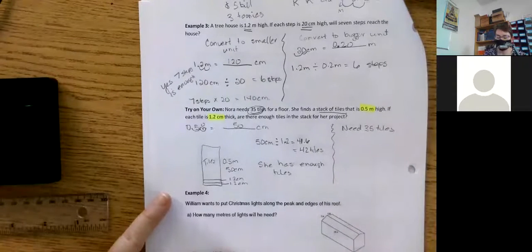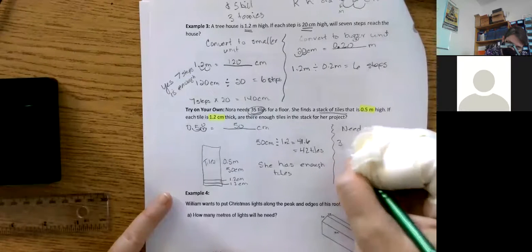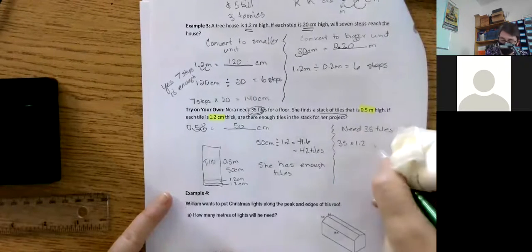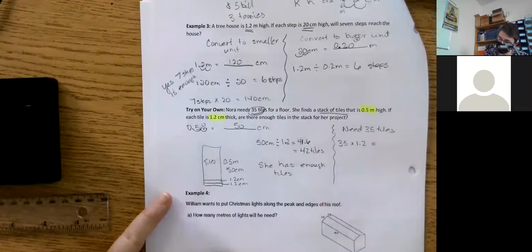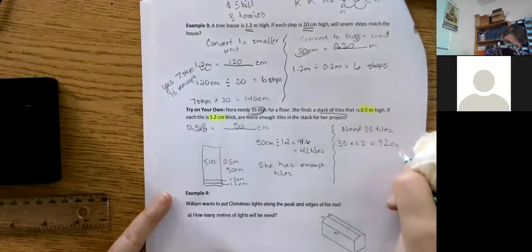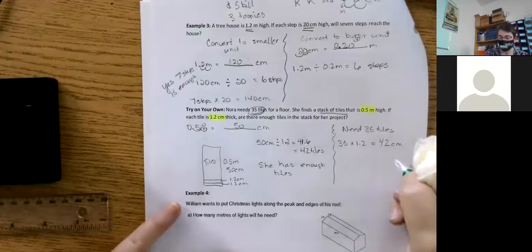How tall is that pile? So I can go 35 times 1.2, because each one of them is 1.2 centimeters thick. 35 times 1.2 works out to be 42 centimeters. So 42 centimeters is 35 tiles.